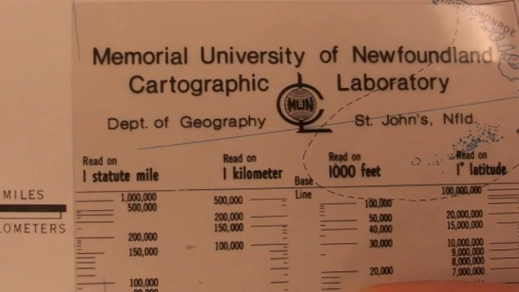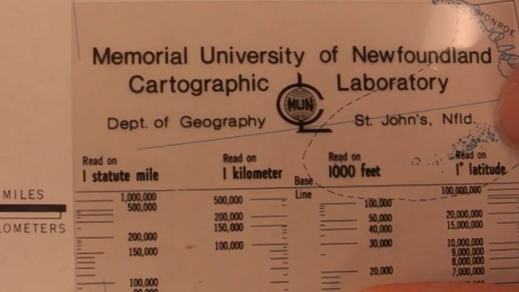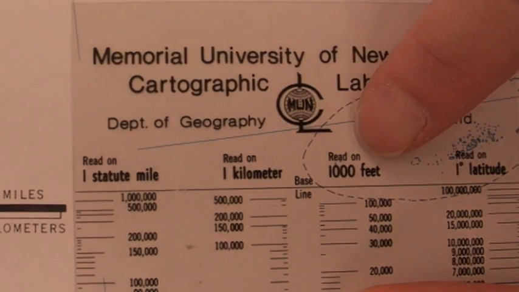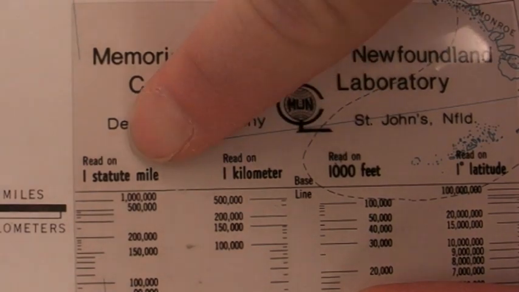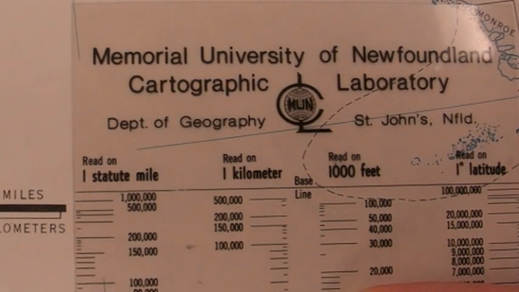Remember also to pay attention to the label on the natural scale indicator about the length of unit to measure from: 1 degree of latitude, 1,000 feet, 1 kilometer, and 1 mile, because you may need to make an adjusted calculation just as we did with the 100-mile mark.